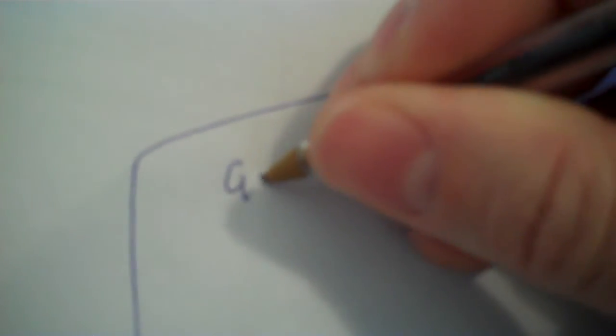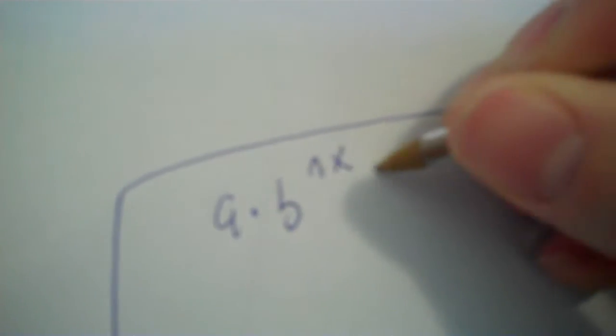So now on an expo, I'm not going to make a line graph because it's not a line. Okay. So you write A times B to the X power equals Y. Okay, so we start at 225, that's my A value.